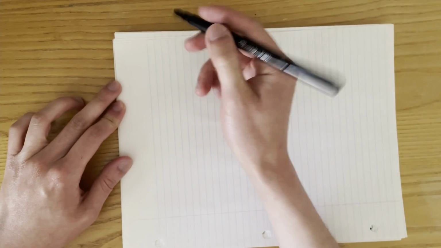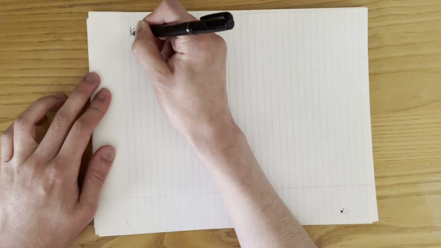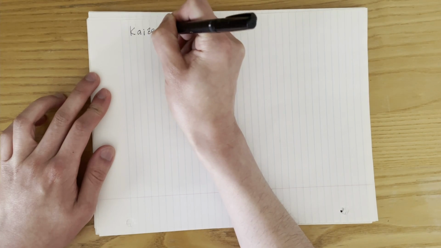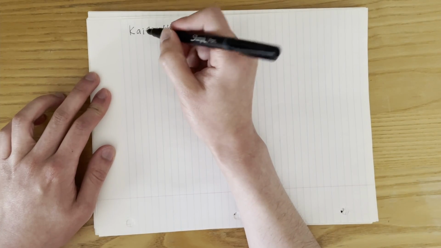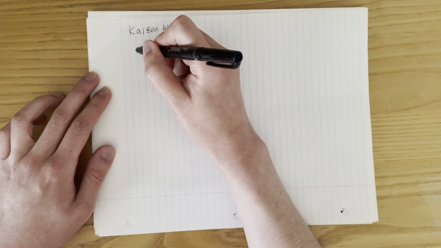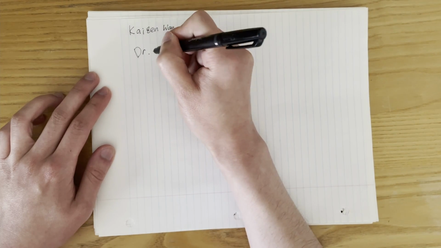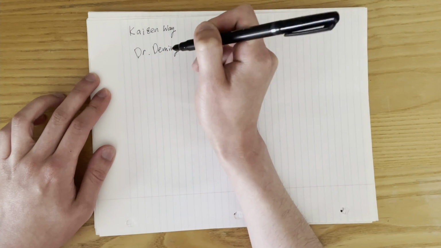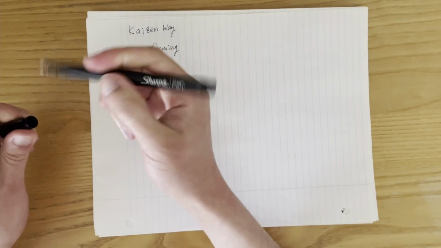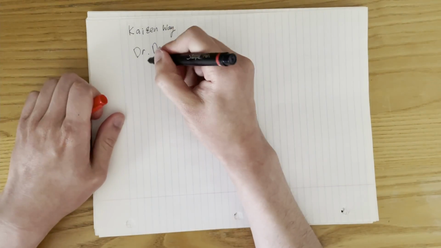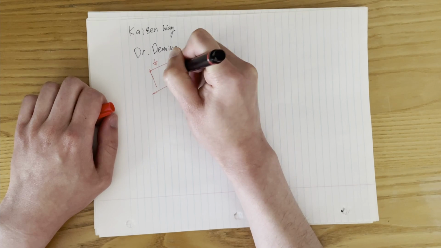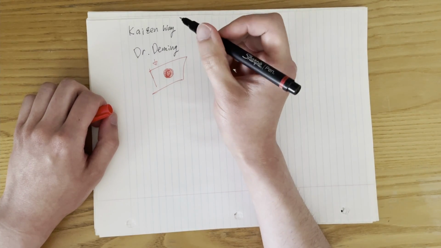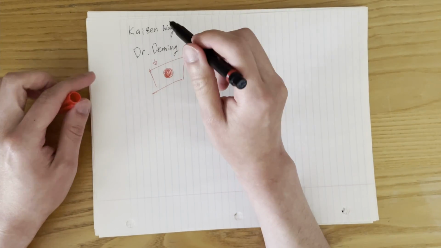So we're going to talk about the Kaizen way. Let's write that here. Kaizen. Basically, this way was developed by a guy called Dr. Deming. I can't read my own writing. Dr. Deming. After World War II, Dr. Deming went to Japan. Just drawing the red sun here. He went to Japan and basically started what the Japanese call the Kaizen way.